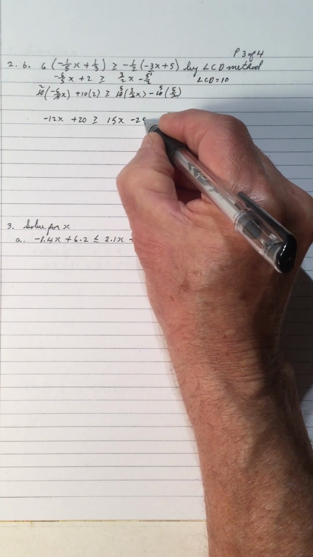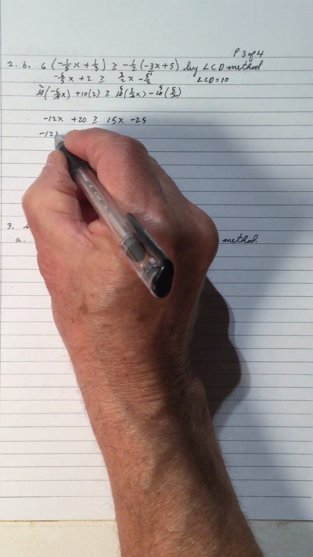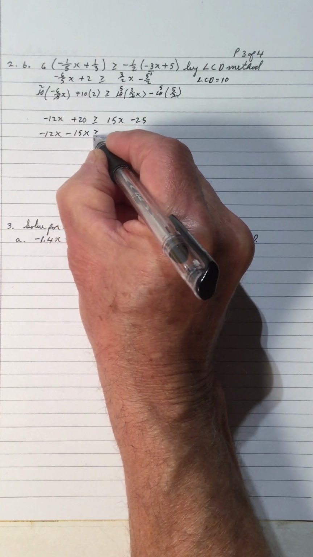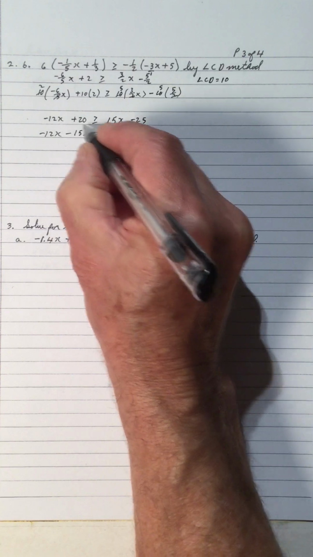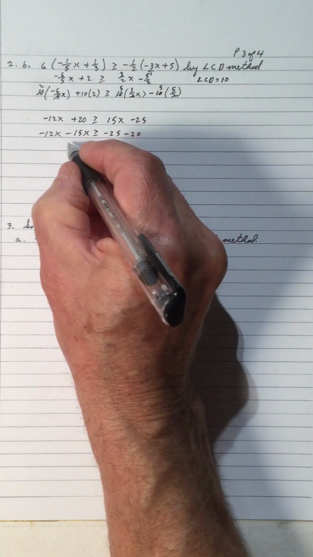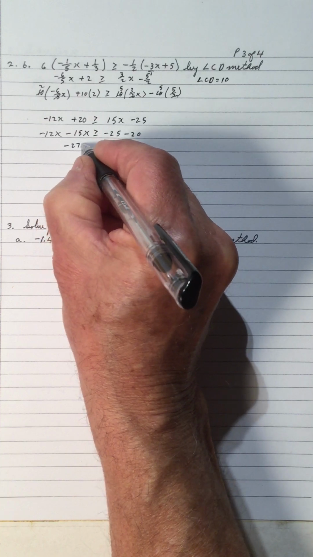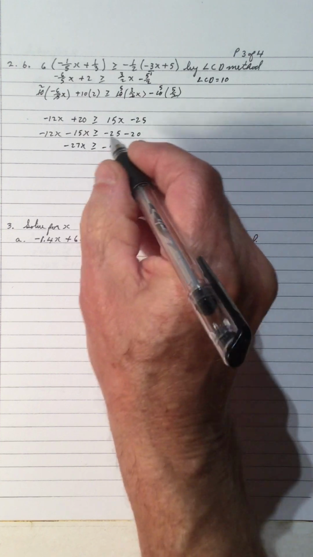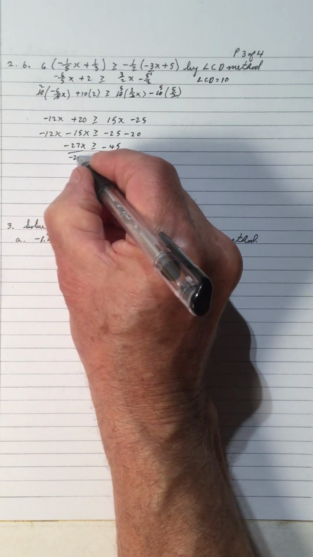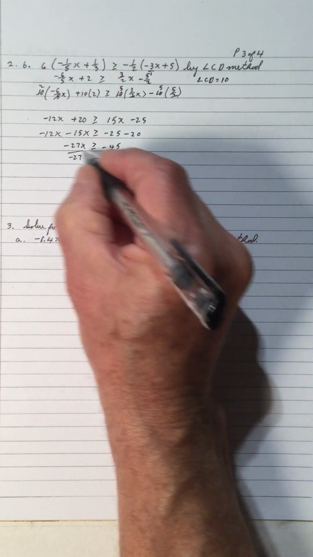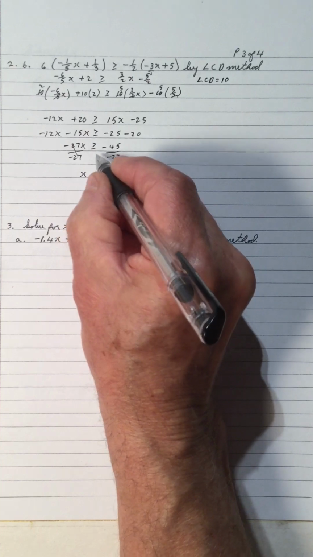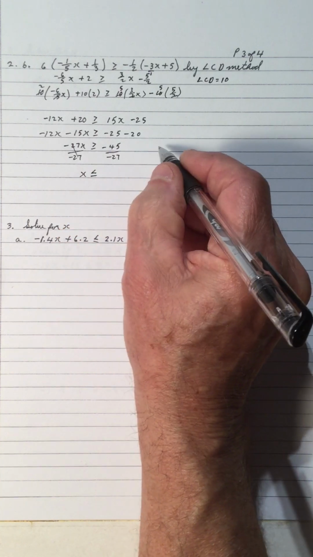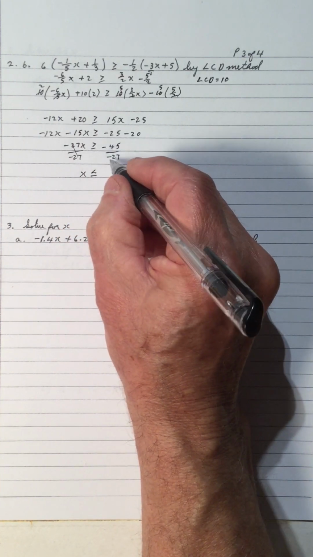negative 25. Now I group the x's, so negative 12x plus 15 becomes negative 15 when you move it to the left. And I have a negative 25. Positive 20 becomes a minus 20. Add negative 27x greater than or equal to negative 45. And I divide by negative 27 on each side. Cancels 1x. Because I divided by a negative, this becomes less than or equal to. So negative divided by negative is positive.